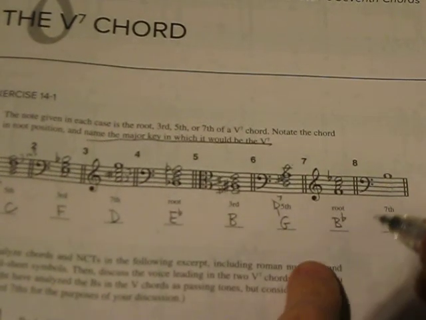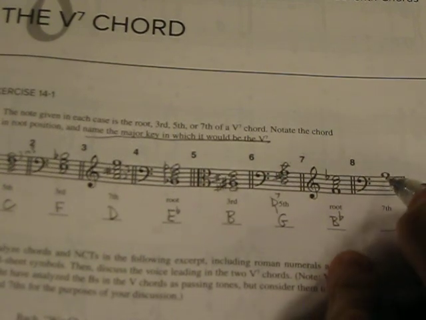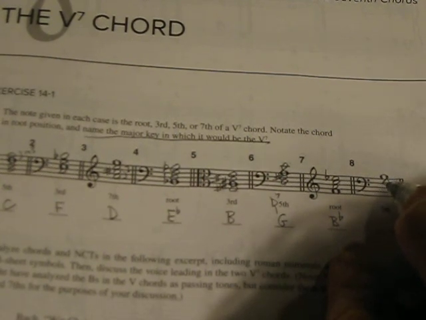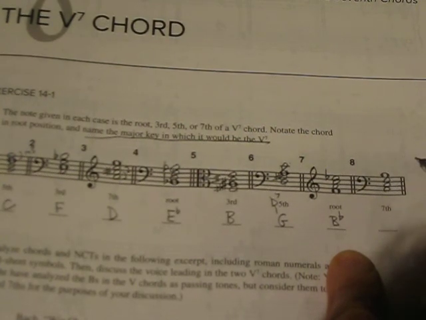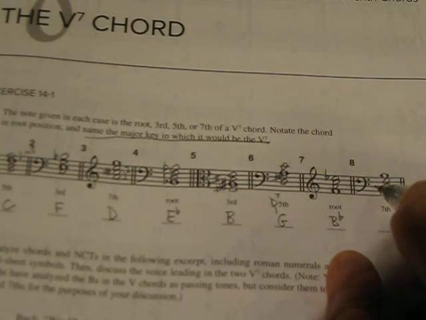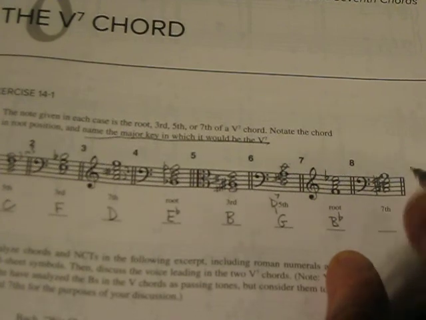I'd just like to point out number 8 in the homework before we go on to part B. So the B is the 7th, coming down to the 5th, the 3rd, and the root. Now be careful, you can't change the B to B flat. That would be the easy thing, right? You have C major with a B flat, but the B is the given note. So instead, I have to make it C sharp, E sharp, G sharp, and then I have a B. A 5th down from C sharp is F sharp.